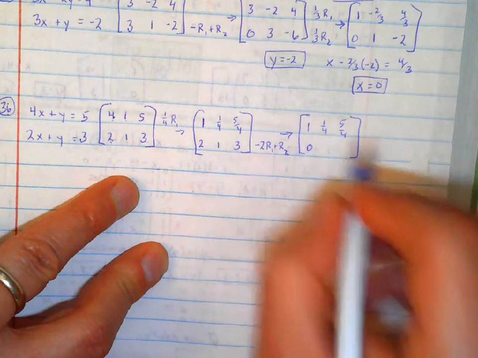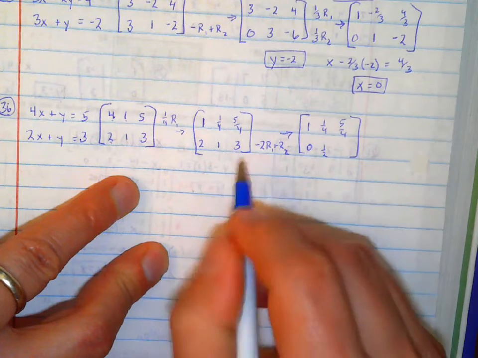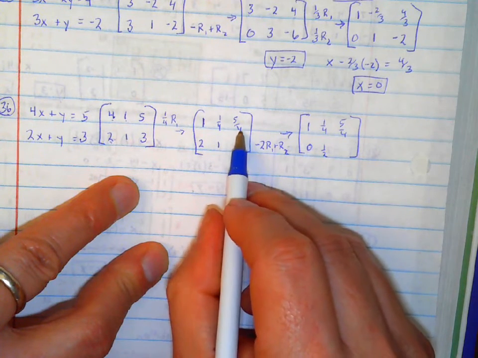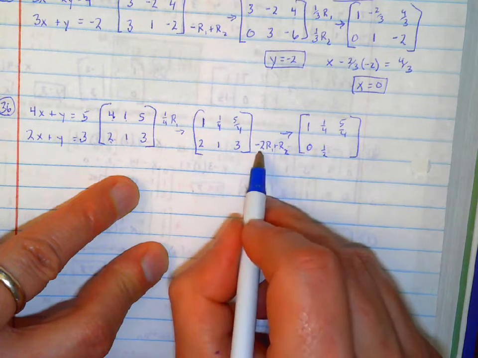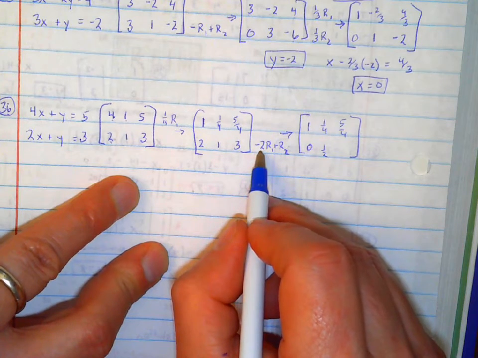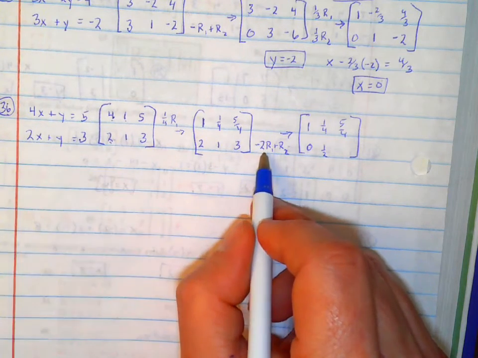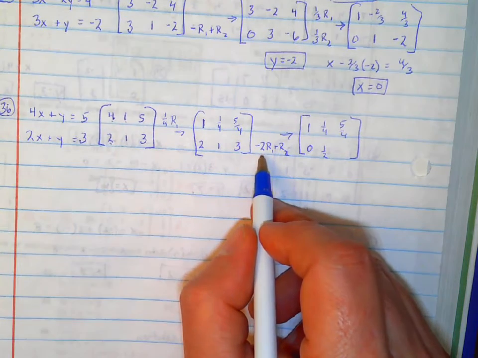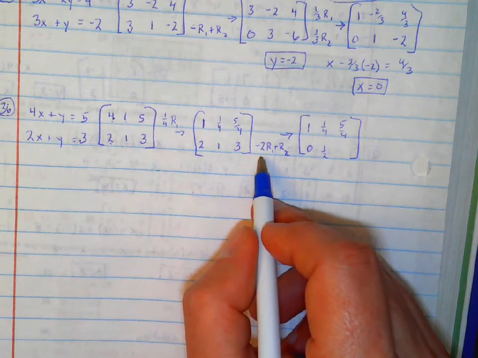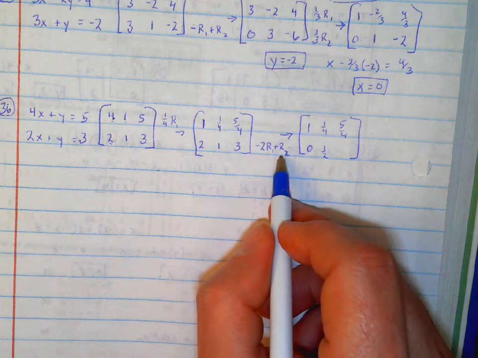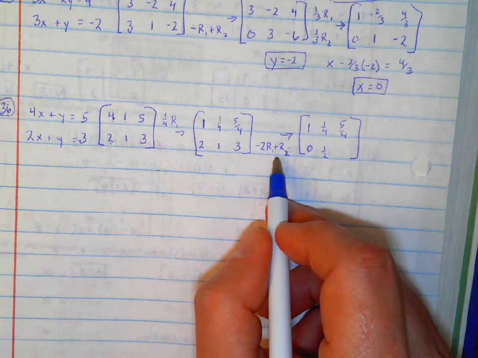Plus 1 would be 1/2. And 5/4 times negative 2 would be negative 10/4. And negative 10/4 plus 3 gives us 1/2.